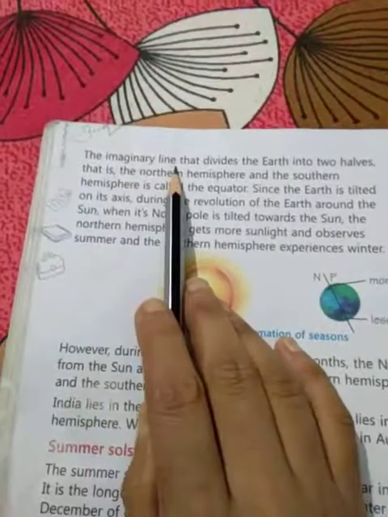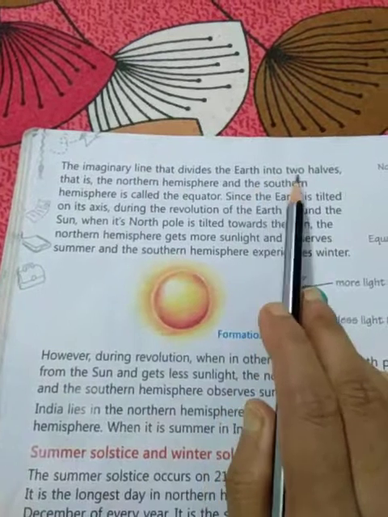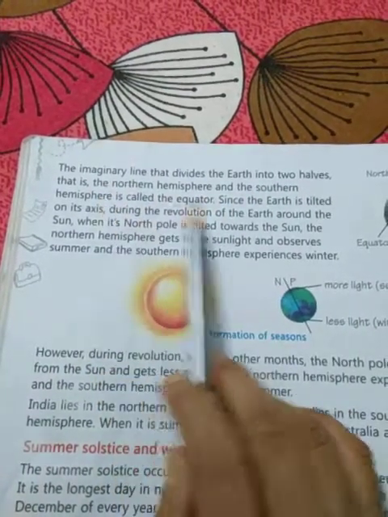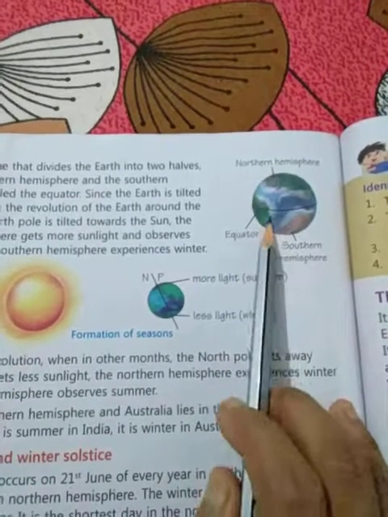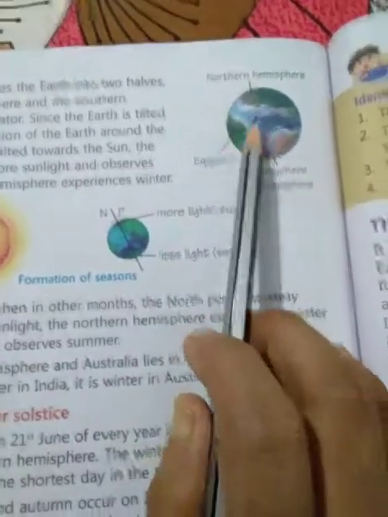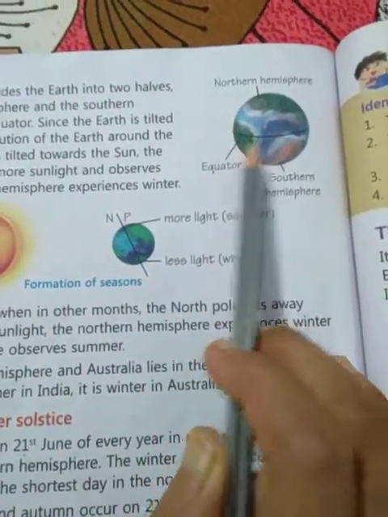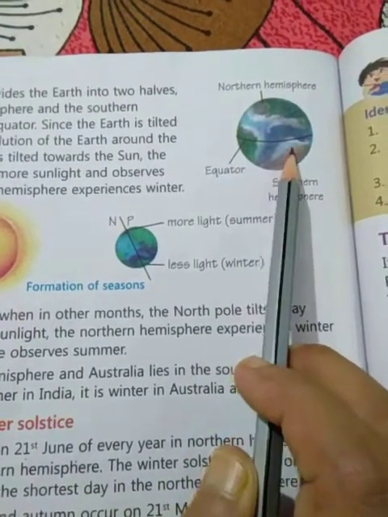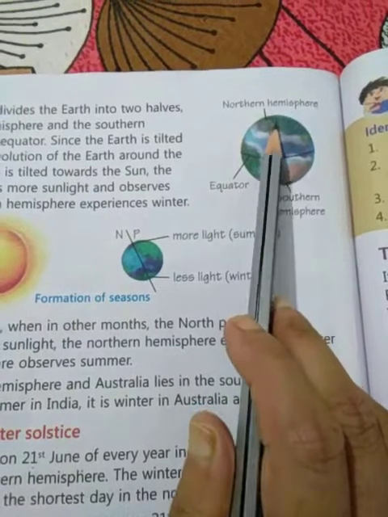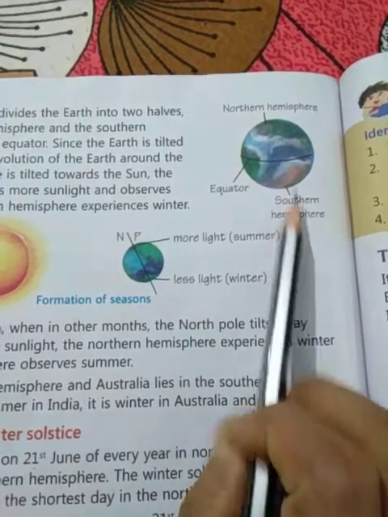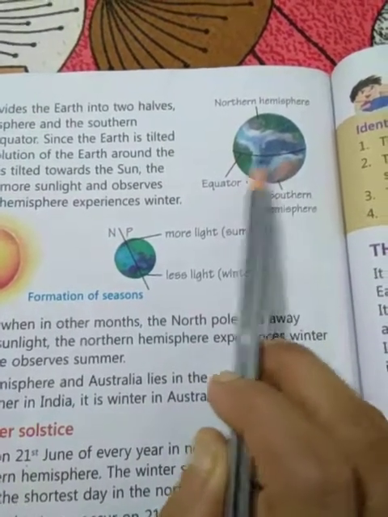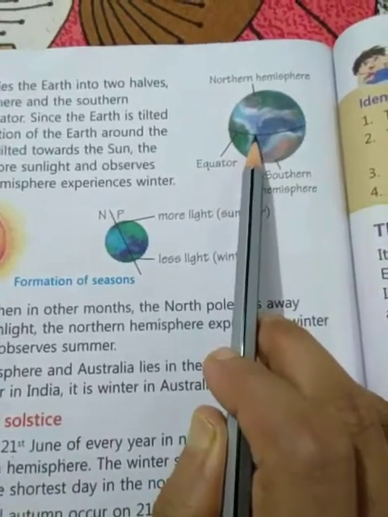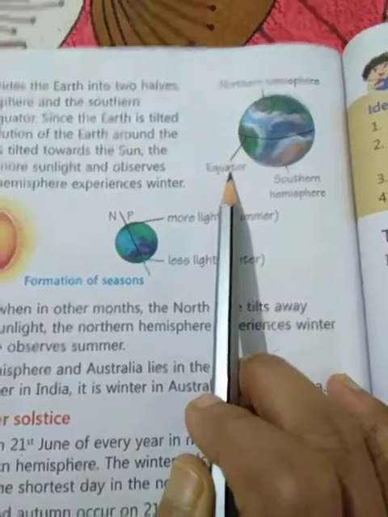The imaginary line that divides the earth into two halves, that is the northern hemisphere and the southern hemisphere, is called the equator. Students, this is the diagram where you have to see this imaginary line. This imaginary line is called the equator.